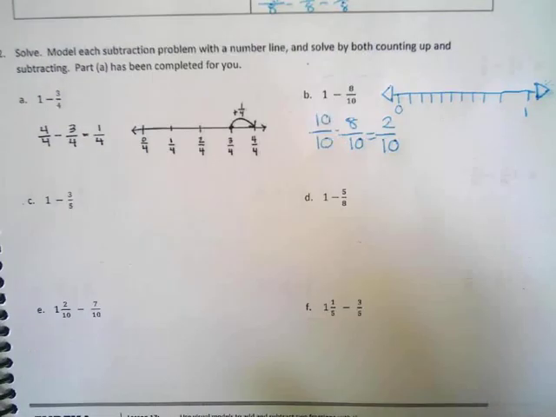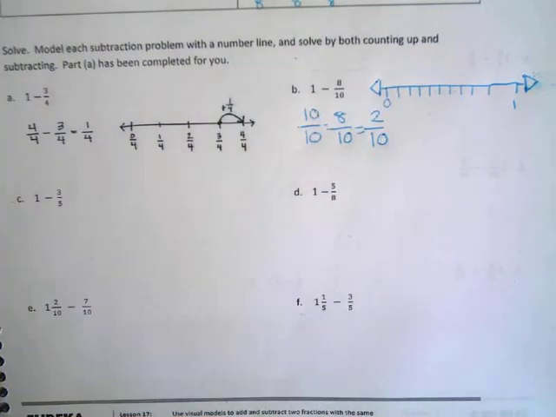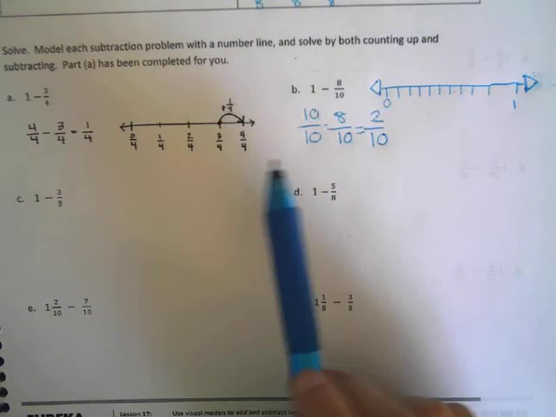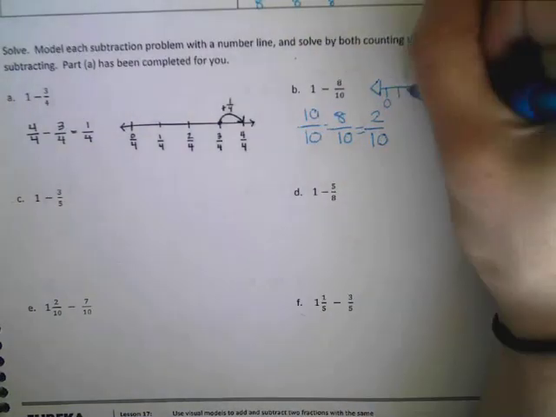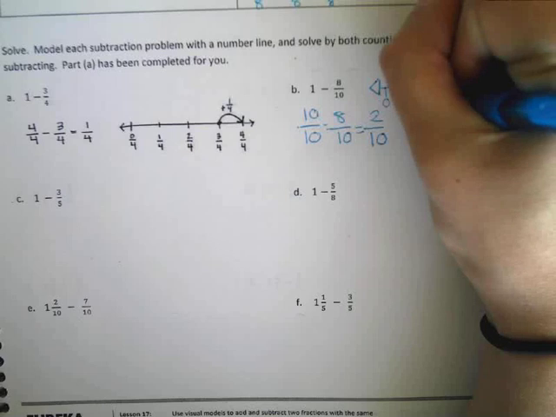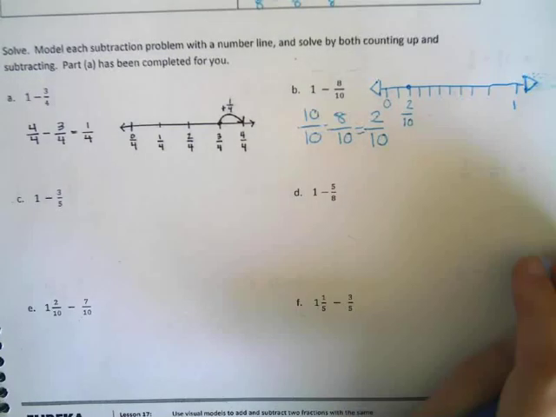1, 2, 3, 4, 5, 6, 7. Mine are very even, but that's all right. All right, so if I'm going to use addition to prove myself, how do I do that with this problem? Because I have a subtraction problem here, not an addition problem. Austin, what do you think? Start at 2/10 and then go up to 8. Sure. 10/10. So he says start at 2/10 right here, and then go up 8/10, and that will bring me to 10/10.